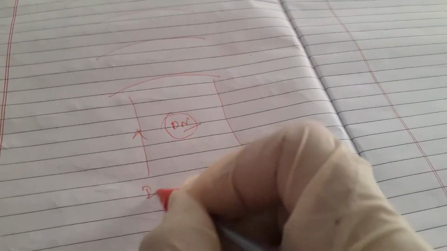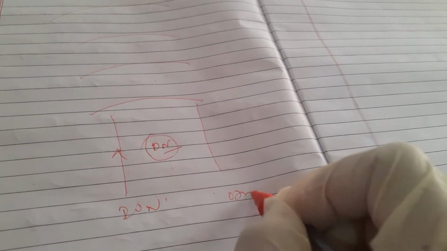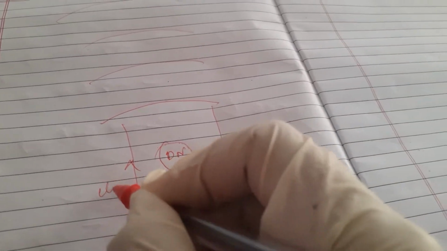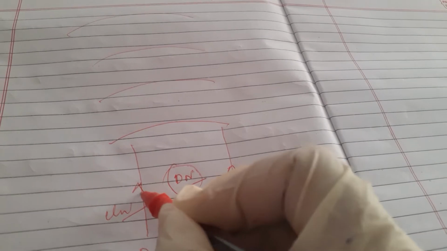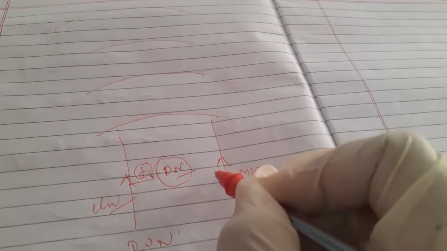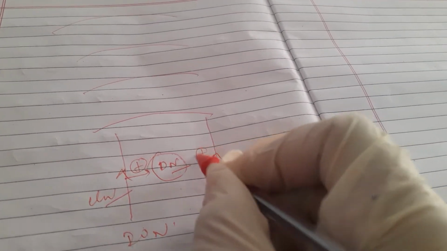There are 2 types of incoming fiber, coming from the inferior olivary nucleus and from other sources. This is the climbing fiber and this is the mossy fiber. Both say hello to the deep nuclei.